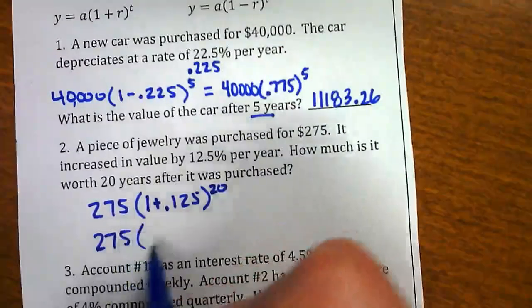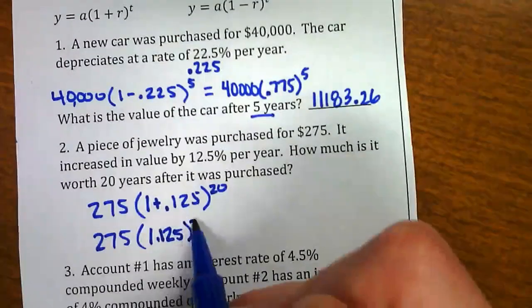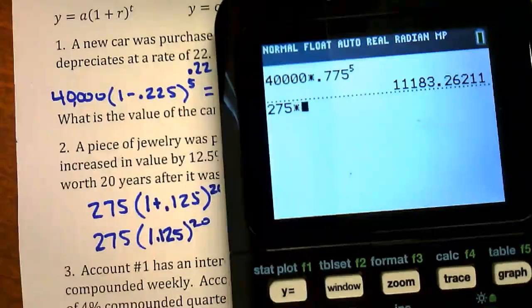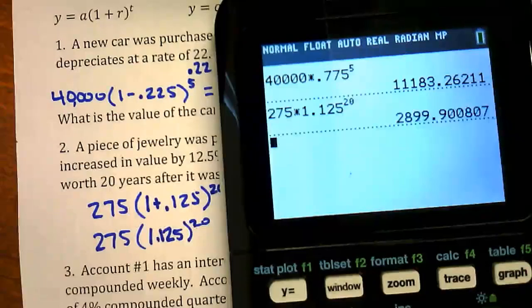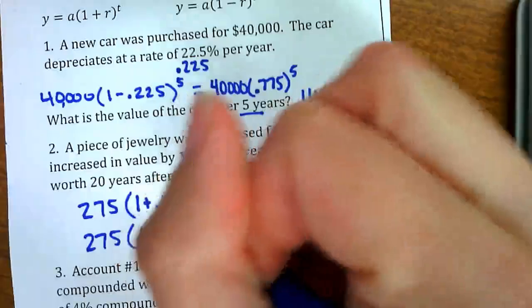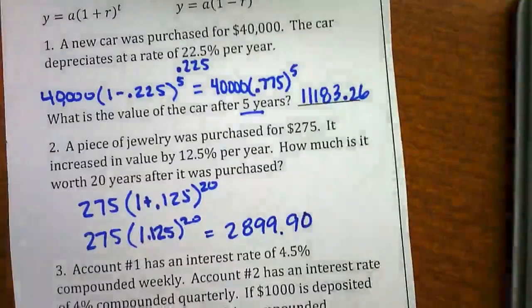So 275 times 1.125 raised to the 20th. And we type that straight into our calculator. 275 times 1.125 raised to the 20th power. $2,899 and 90 cents.